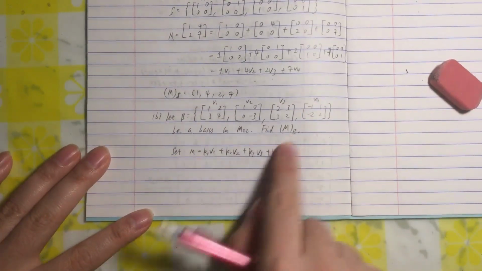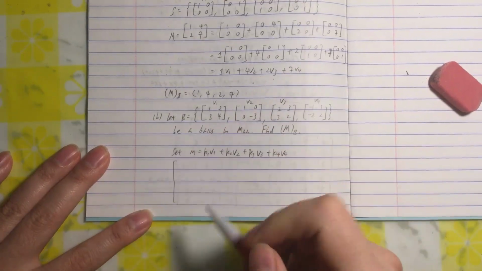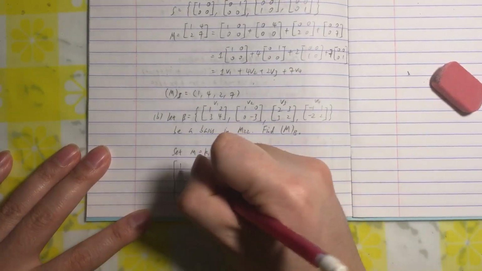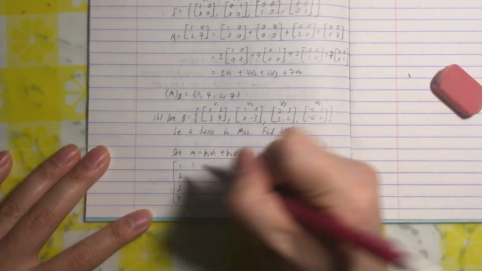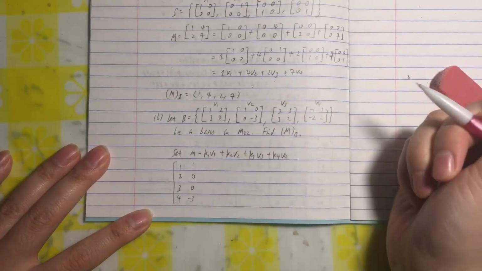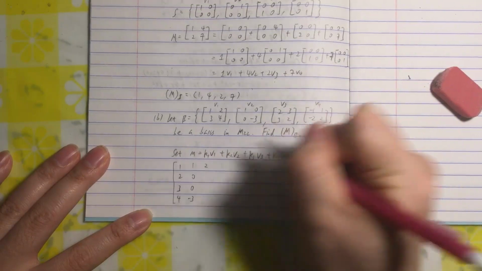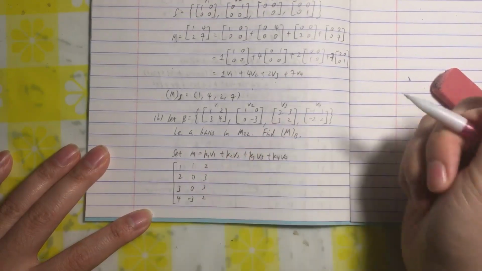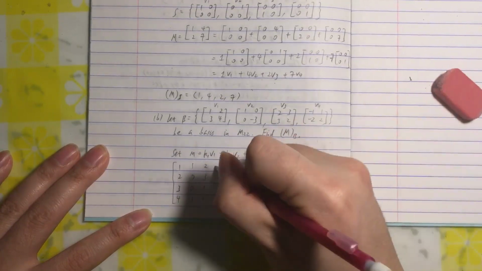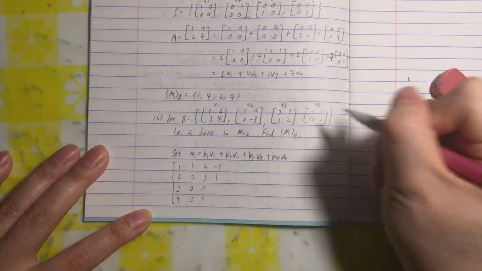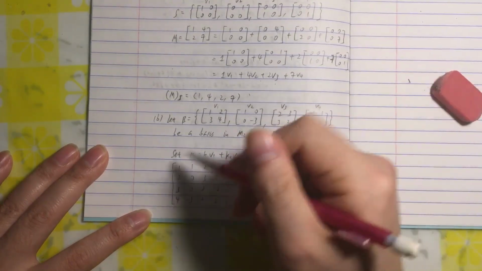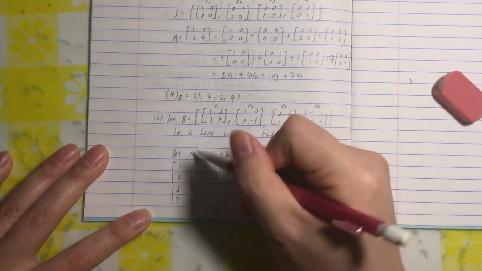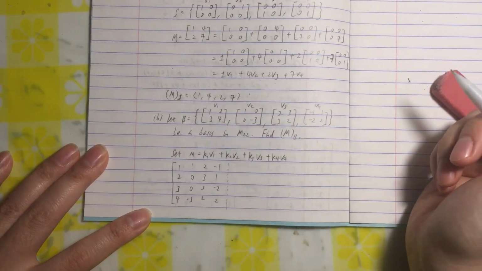A quicker way to set down this vector equation is to put the entries in V1 in the first column. I get 1, 2, 3, 4. Put the entries in V2 in the second column. I get 1, 0, 0, negative 3. Put the entries in V3 in the third column. I get 2, 3, 3, 2. And put the entries in V4 in the fourth column. I get negative 1, 1, negative 2, 2. And then put the entries in M in the last column. Entries in M are 1, 4, 2, 7.